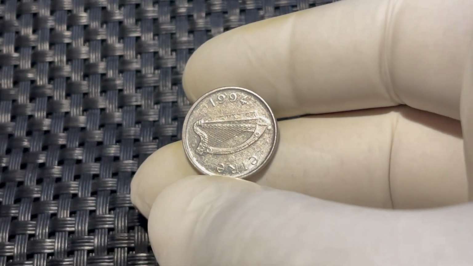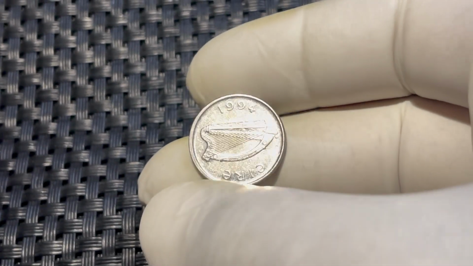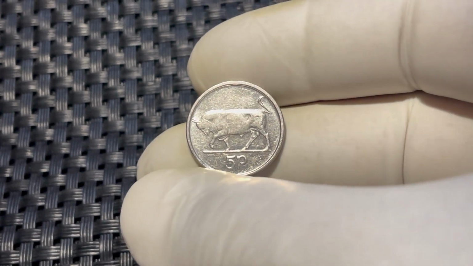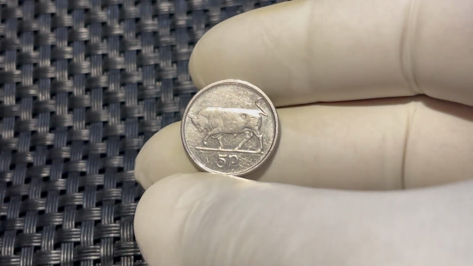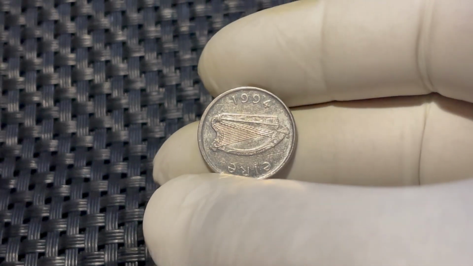It's important to note that, despite these premiums, the 1994 5p coin is generally not considered a high-value coin in the numismatic market. It is modestly priced, accessible to most collectors, and valued more for its historical and cultural significance than as a high-dollar investment.